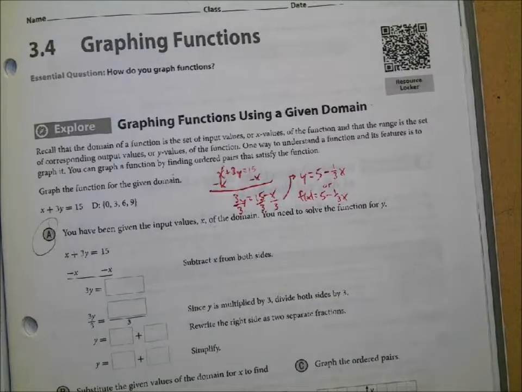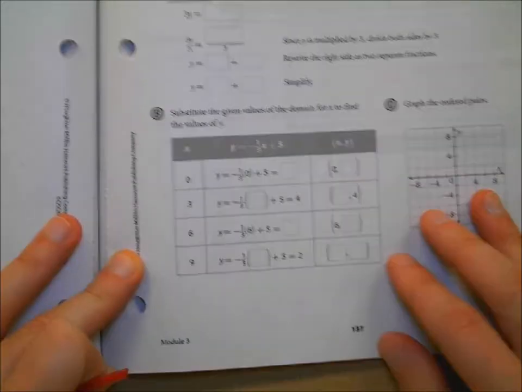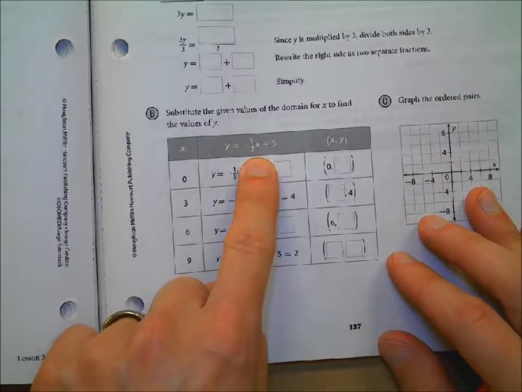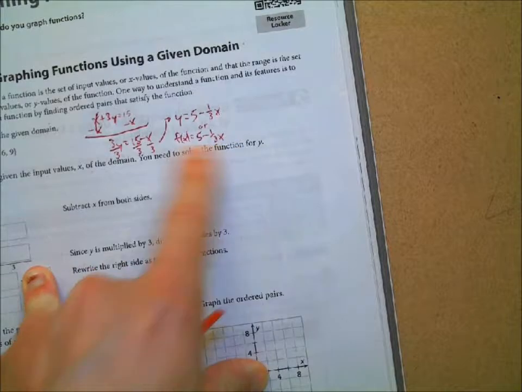And you'll see that when you go down here to this table at the bottom, there it is: y equals negative 1/3 x plus 5. Isn't that the same thing as what we have up here? 5 minus 1/3 x. It's the same thing.